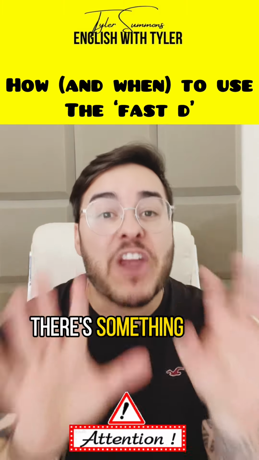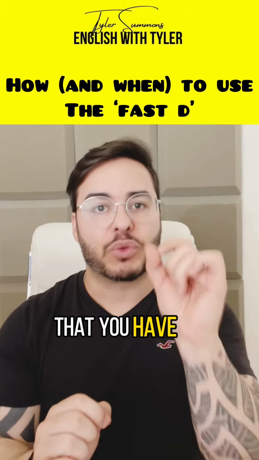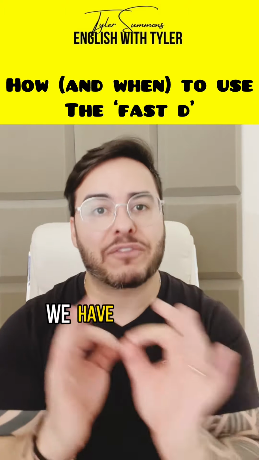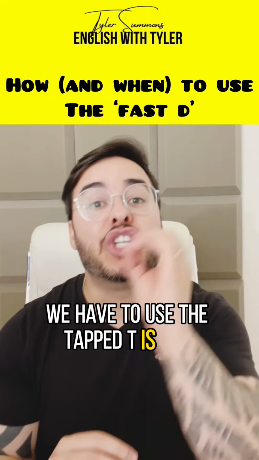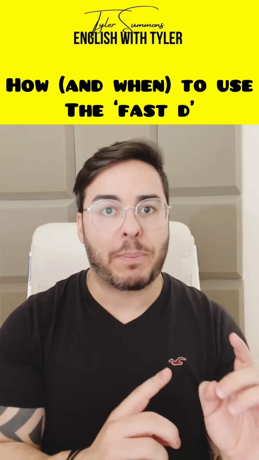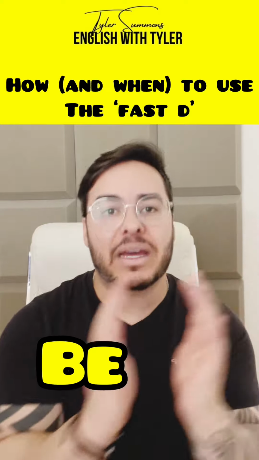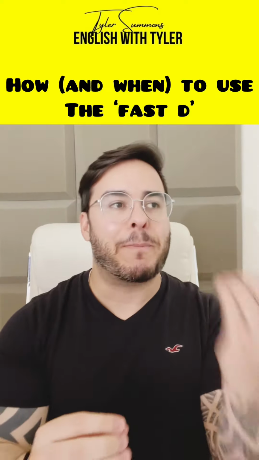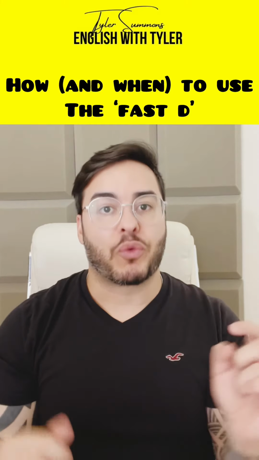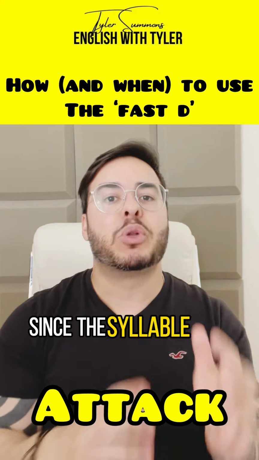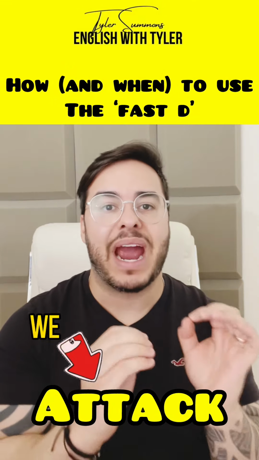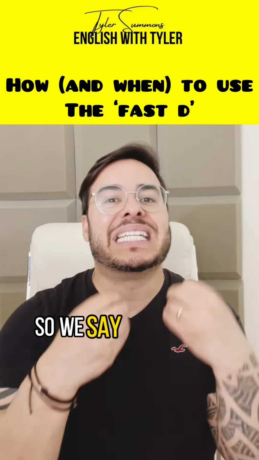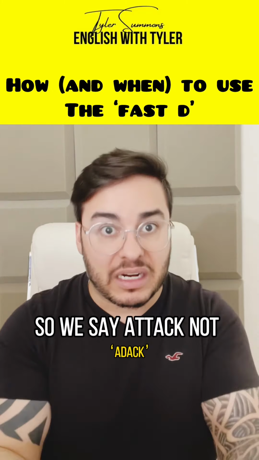And there's something very important here that you have to remember. This only happens if the part of the word where we have the tap T is not emphasized. For example, notice we say batter. So the first syllable is emphasized. We don't say attack with a tap. Take this word for example. Since the syllable with the T is emphasized, we have to pronounce the T as a regular T. So we say attack, not attack with a tap.